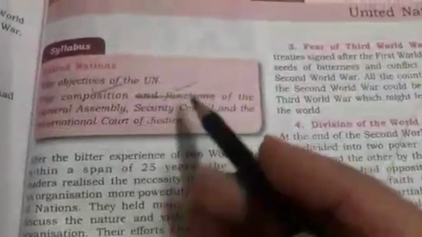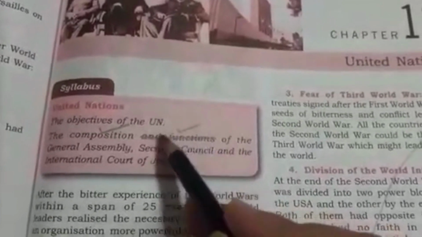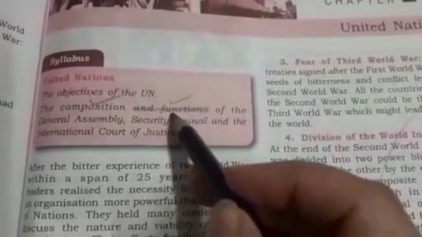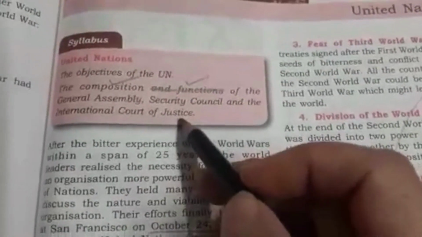In the chapter on United Nations, we will be doing the objectives of the United Nations, and we will also do the composition and functions. Here I've struck it out because it was last year, no problem. You will be doing composition and functions of the General Assembly, Security Council and the International Court of Justice.